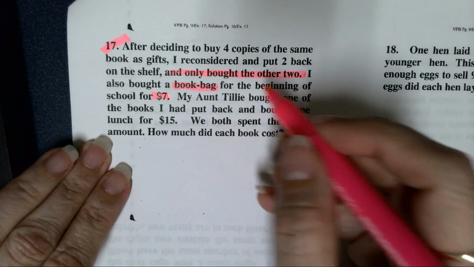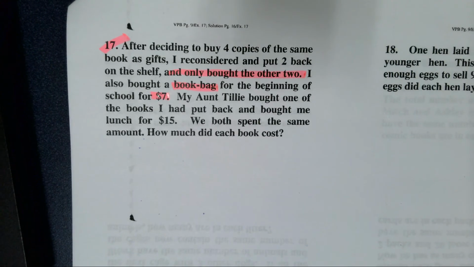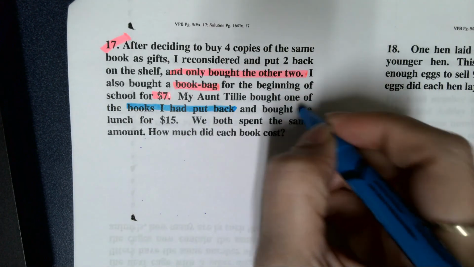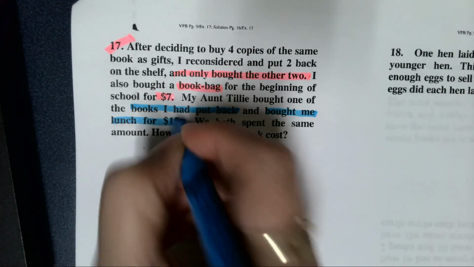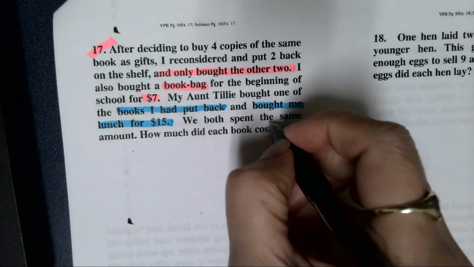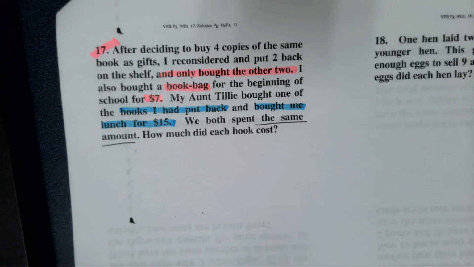Now my Aunt Tilly bought, I'm going to do this in another color, my Aunt Tilly bought one of the books I had put back and bought me lunch for $15. We both spent the same amount. So what I spent and what Aunt Tilly spent is equal to one another.